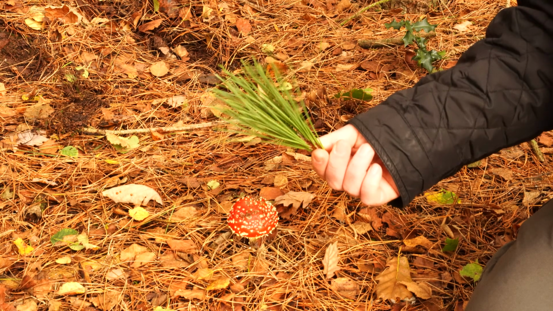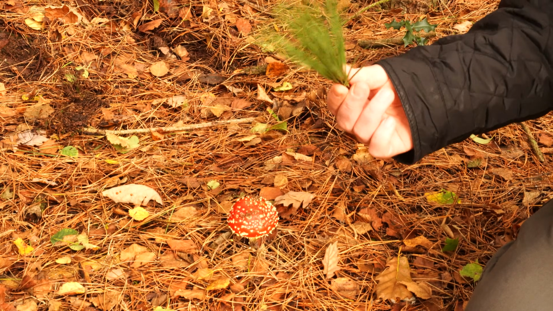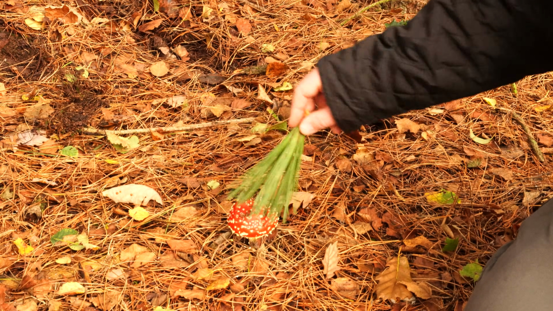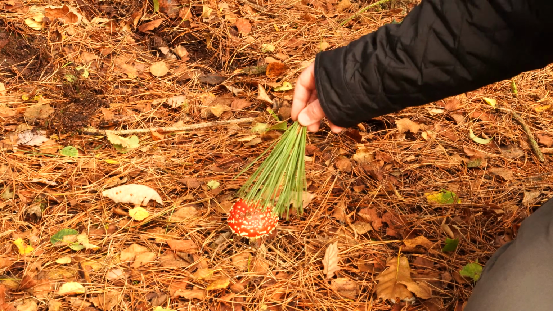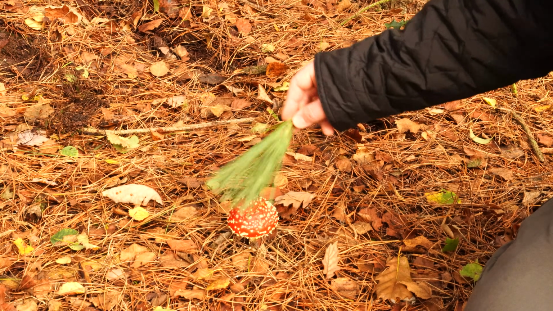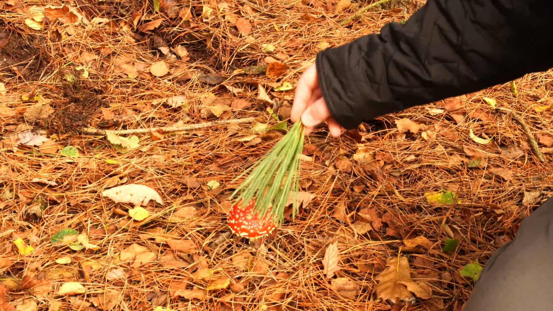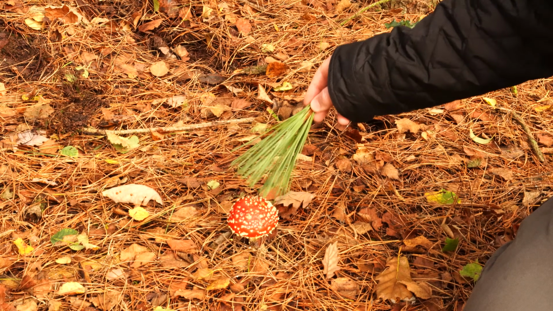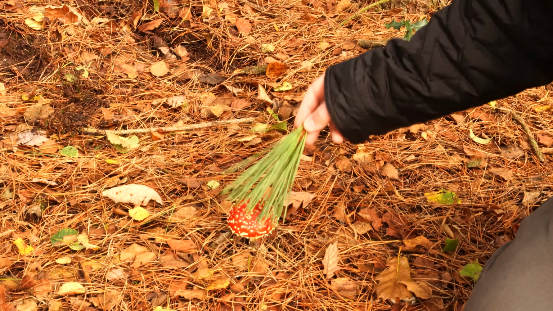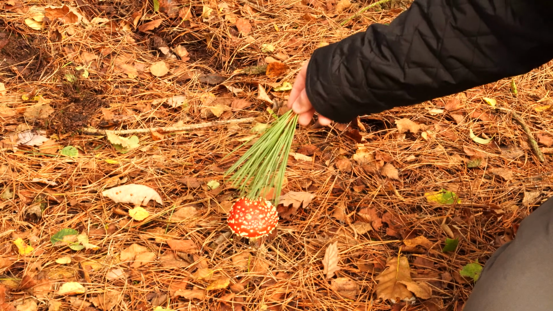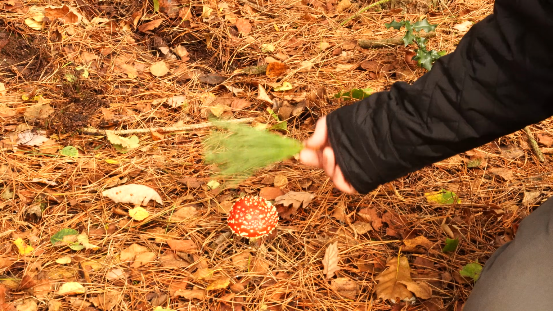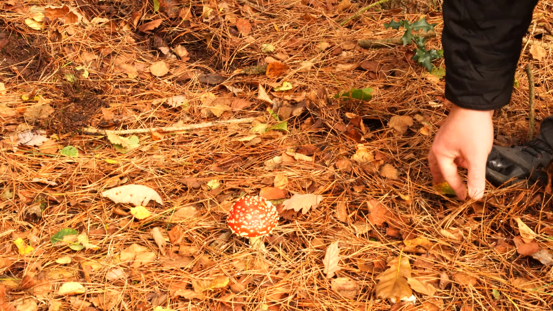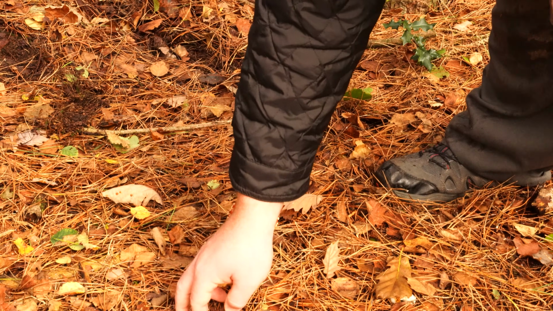Next, I'm going to use some of these fallen pine needles, which act like a brilliant brush, and I'm just going to brush off lightly some of the mud that's on the surface of this toadstool. What I don't want to do is to knock off any of the white bits, because they're the spores that will help the toadstool to spread and grow elsewhere. So now I'm going to remove a few of the green leaves because I don't want too many of those in the picture.